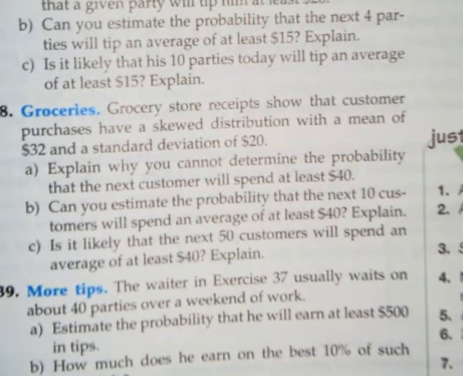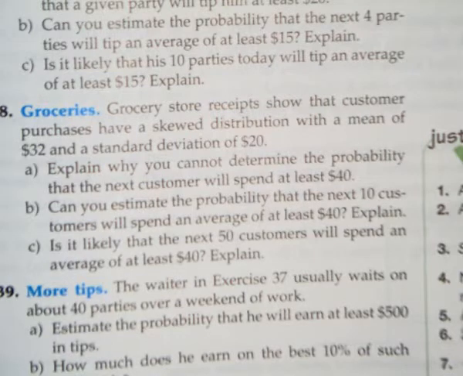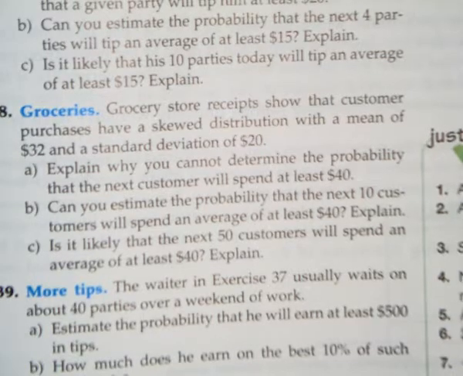Okay, groceries. Grocery store receipts show that customers' purchases have a skewed distribution with a mean of 32 and a standard deviation of 20. So it says, explain why you cannot determine the probability that the next customer will spend at least $40.